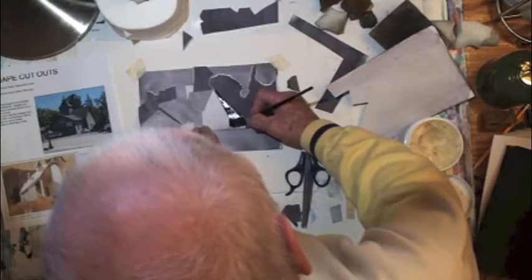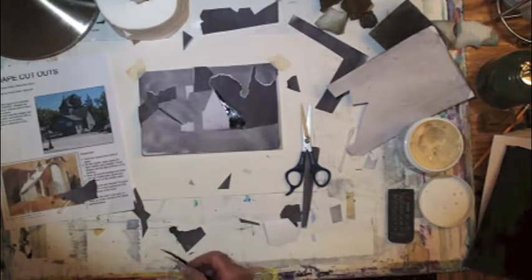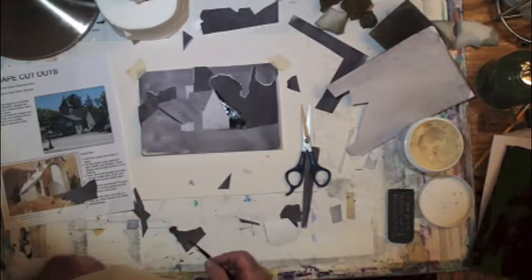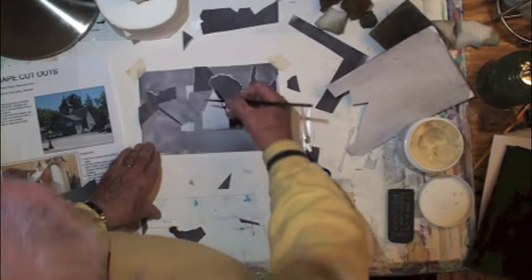But try to stay with all cutouts as much as possible, because once you start using that brush, then you've lost the reason for the lesson of simplified distortion of shape.